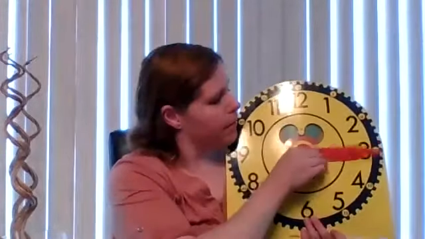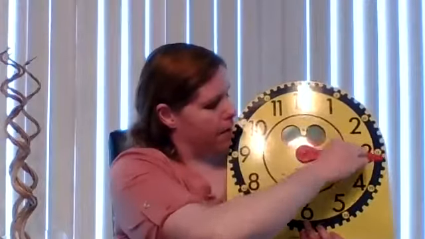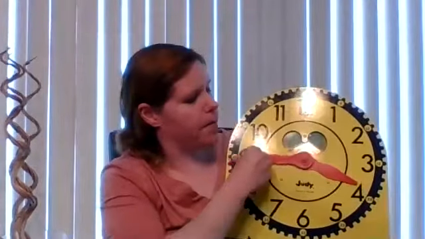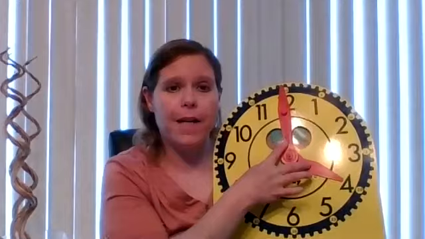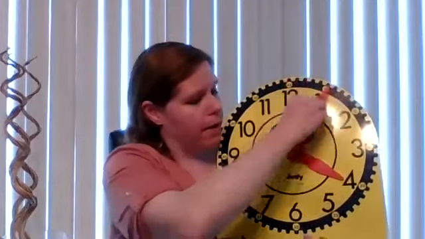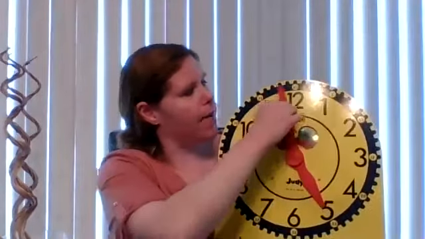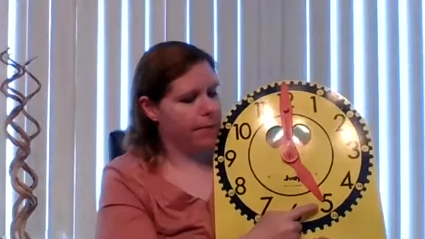So now I'm going to keep going on the Judy clock just to show you the different hours directly on the clock. We have 3 o'clock. I'm sure you know what comes next. The minute hand makes its way around. 60 minutes later, an hour later, it is 4 o'clock. Hour hand is directly on the 4. Minute hand is directly on the 12. Let's keep going. For 5 o'clock, same thing. The hour hand is directly on the 5. The minute hand is directly on the 12.